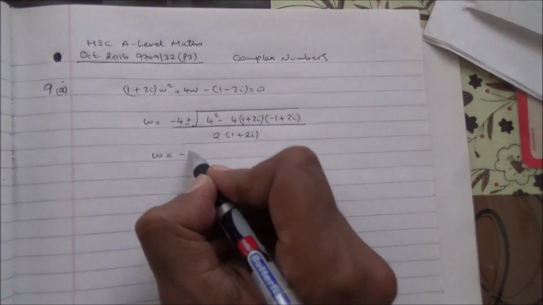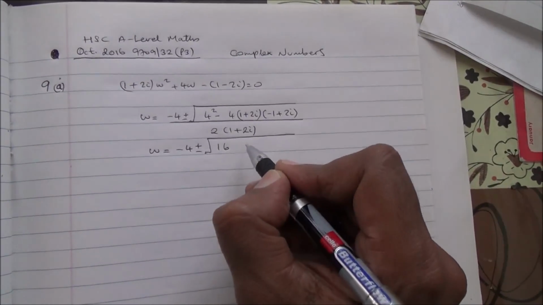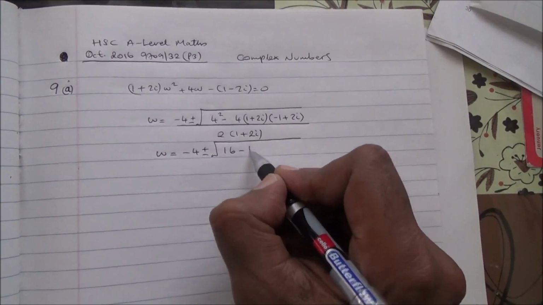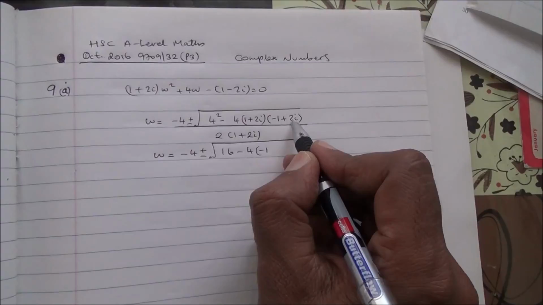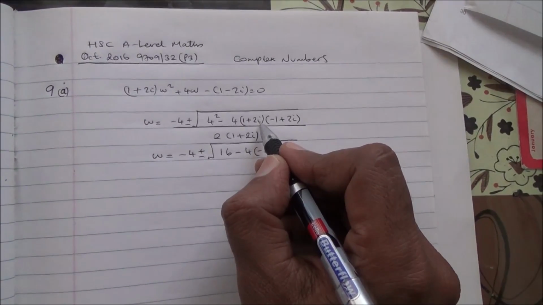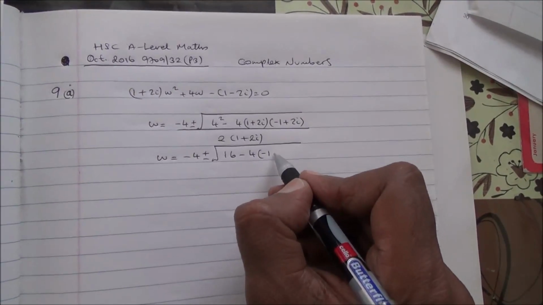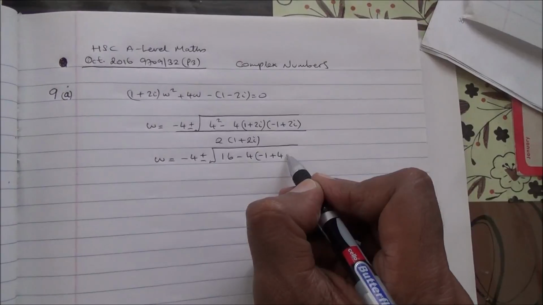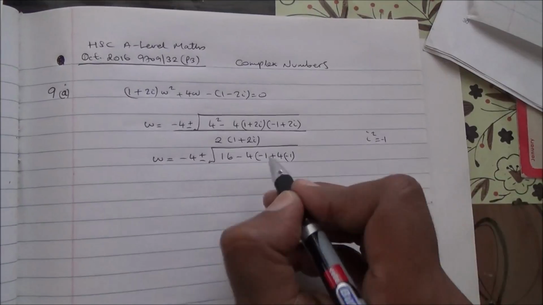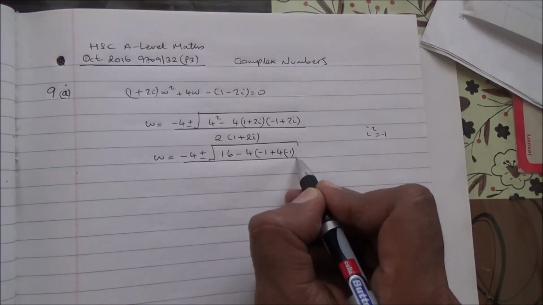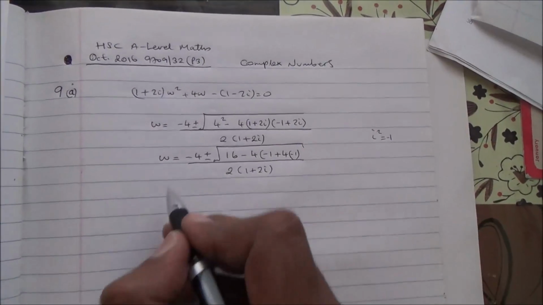Okay, so w is equal to minus 4 plus or minus the root of 16. So minus 4 times (1 times minus 1 is minus 1, 1 times 2i is 2i, minus 1 times 2i is minus 2i). Plus 2i minus 2i cancels out, 2i times 2i is 4i squared, and i squared is minus 1. There we are. Therefore, 2 times (1 plus 2i).